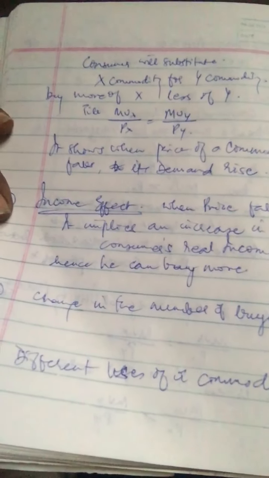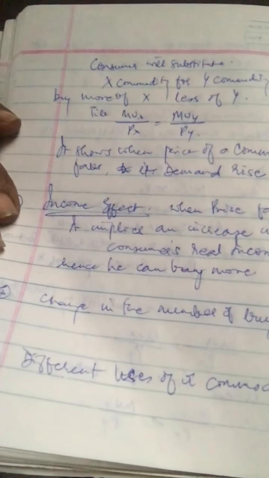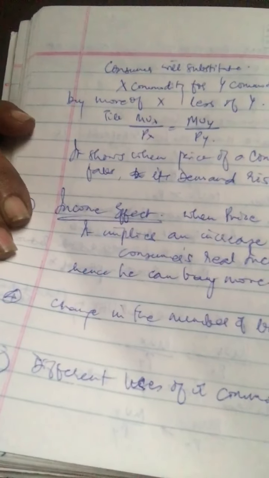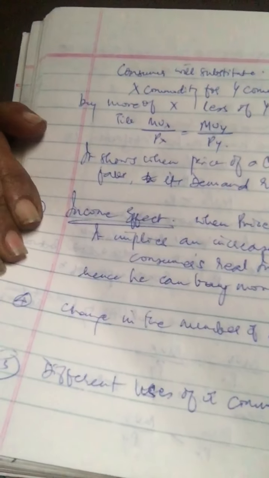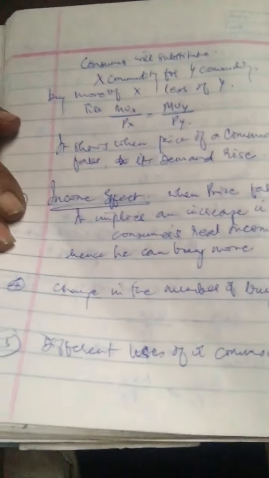Initially, you'll just buy oranges to eat, or share with everybody at home. But now it can be put to different uses. You can turn it into juice, or into marmalade besides eating. So that's an interesting topic on reasons for the downward slope of the demand curve. You can get questions based on that.